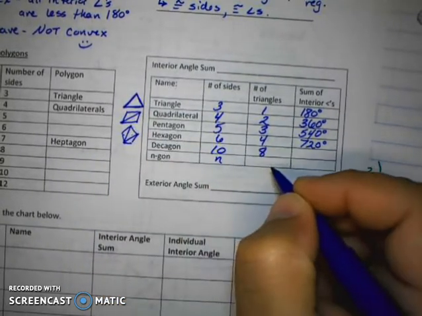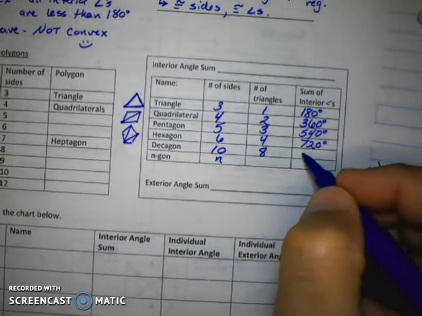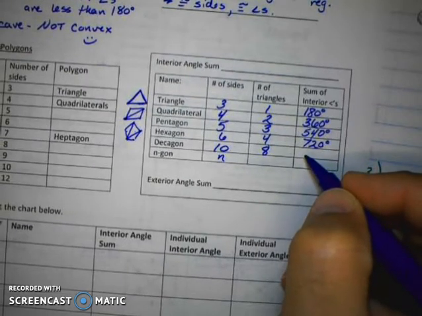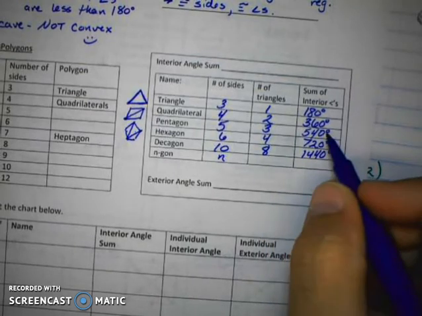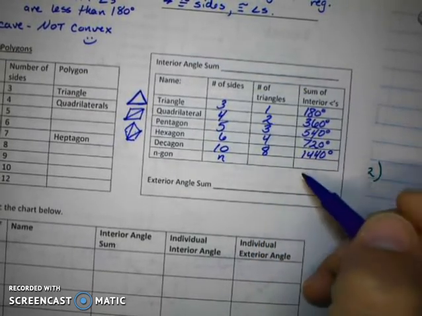So there'd be 8 triangles. 8 times 180 is 1,440 degrees total. If I added up all the inside angles, I would get that.